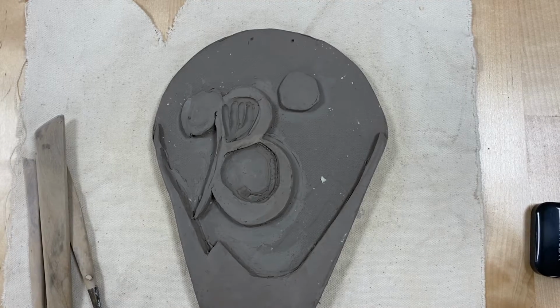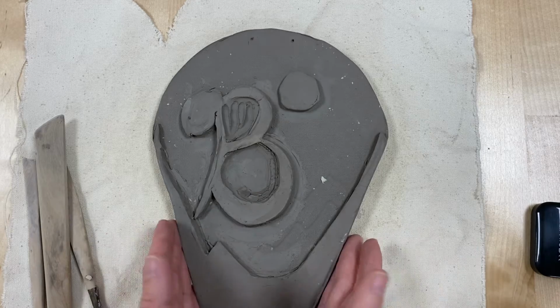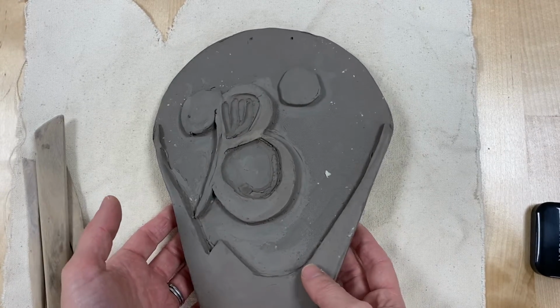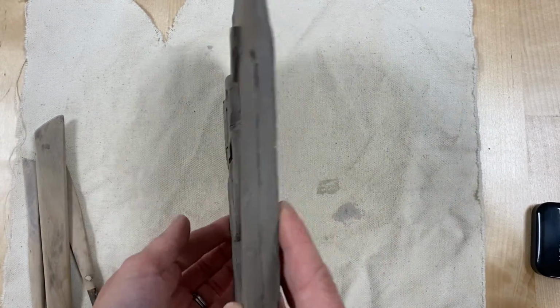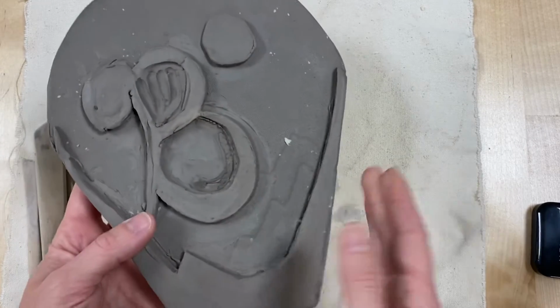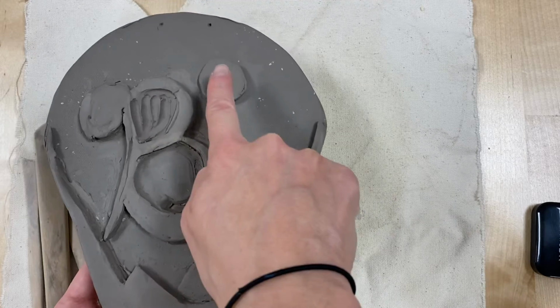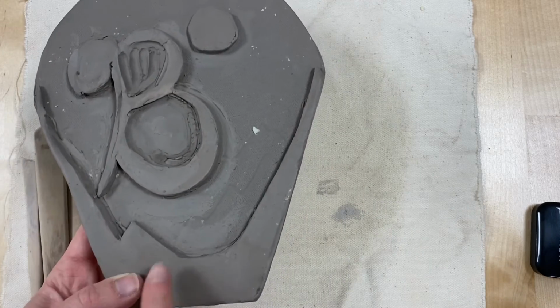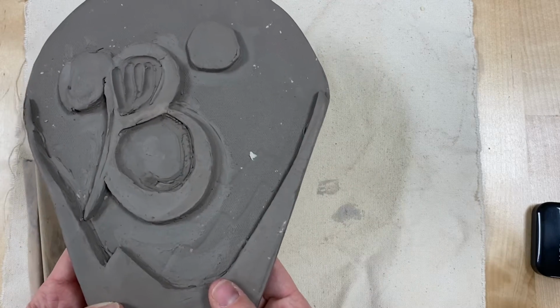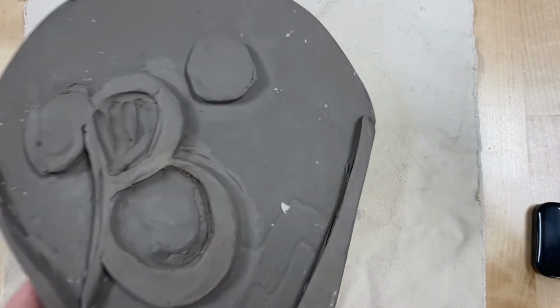Welcome back, everybody. Today we are going to talk about the subtractive method in clay. This is following our video on the additive method. So if you notice, my flat slab now has some pieces that have been raised and pushed out. You can see I have my B and my O that you saw in my sketch, and this kind of mountain piece. Now, none of them are clean or perfect.